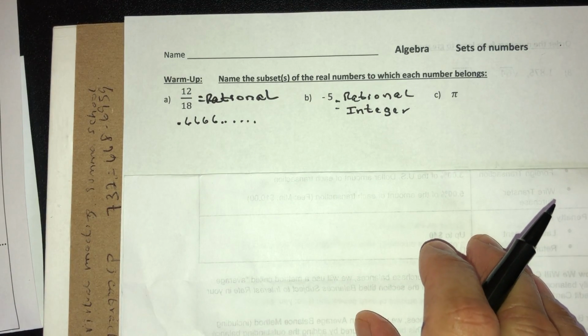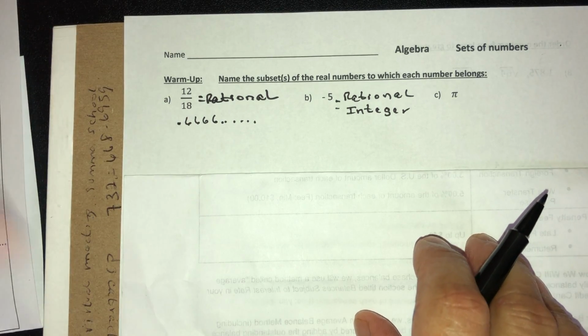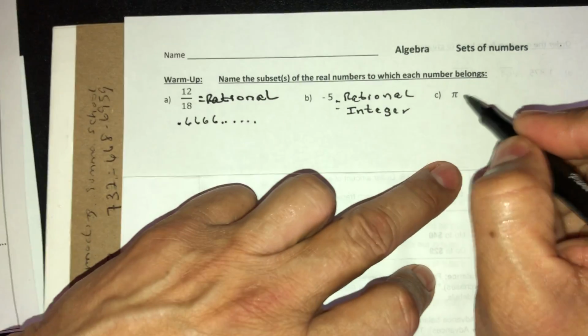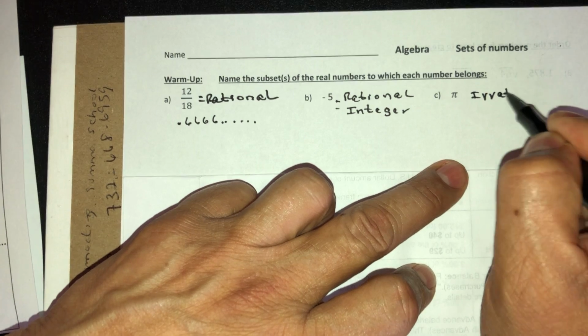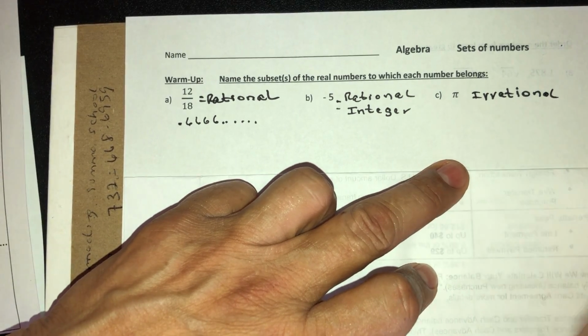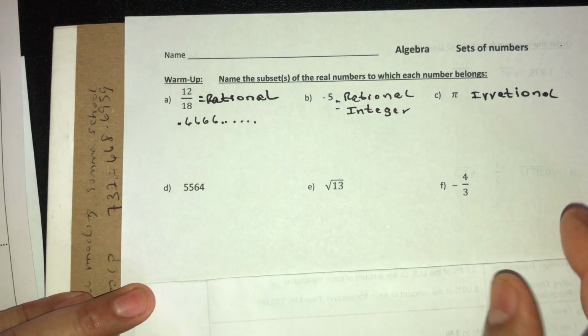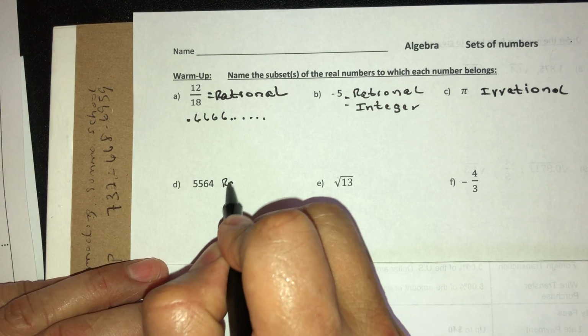But like I told you before, concentrate on either rational or irrational. Everything else is extra information for you. So pi, from the very beginning, I know is irrational, okay? 5,564, okay? Remember, guys, this is automatically a rational number, okay?